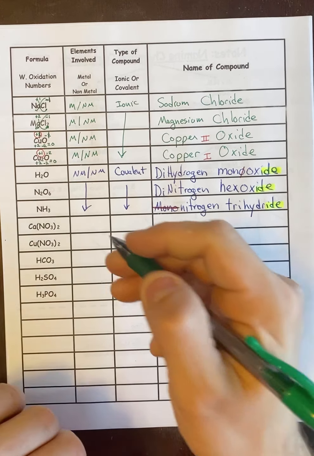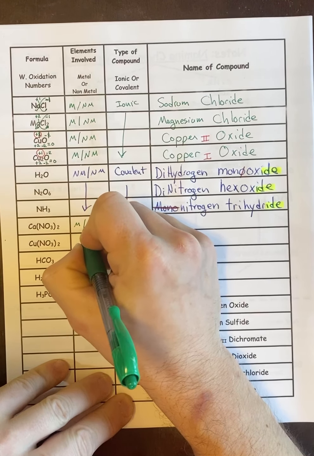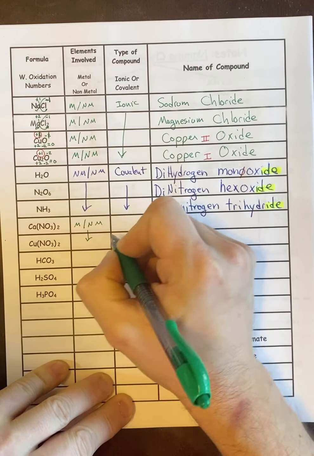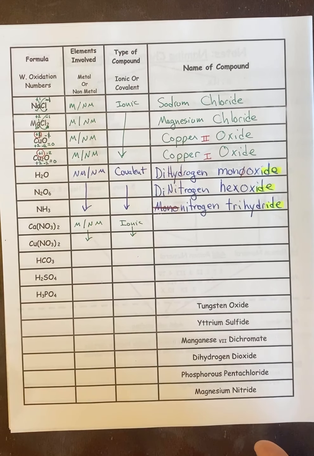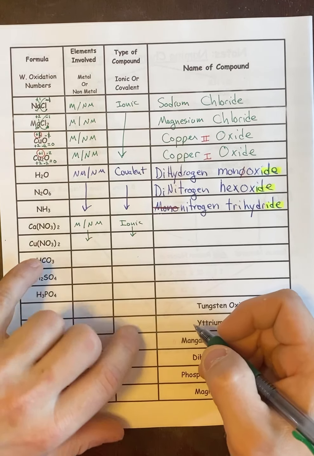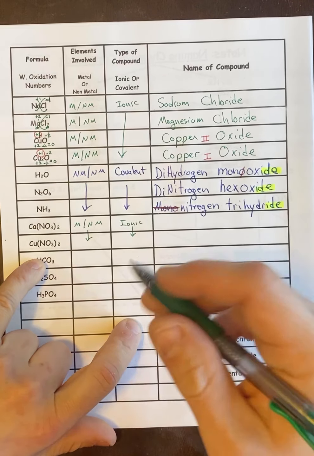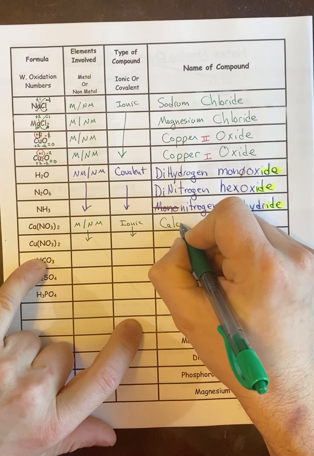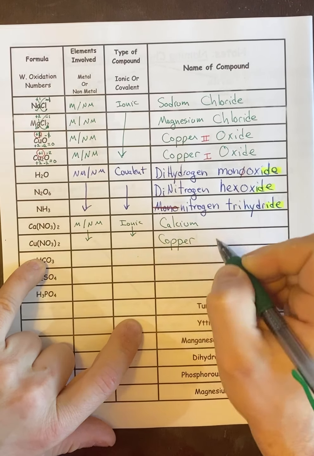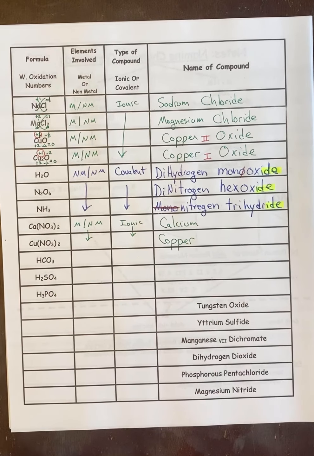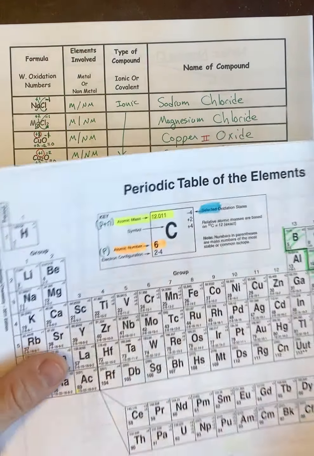All right, let's do some more, and let's mix it up. These next 2 are going to be metal with nonmetal, and therefore ionic. Now, the issue with these is we have a polyatomic ion, but it looks complicated. It's actually easier. So polyatomics are great. Watch. We name the metal just like normal. Calcium, copper.